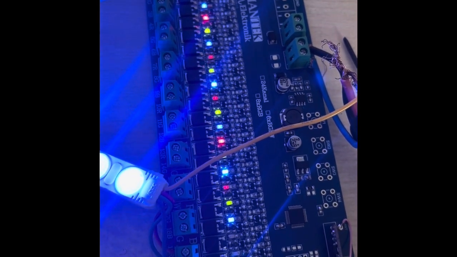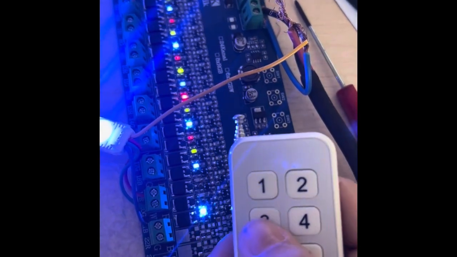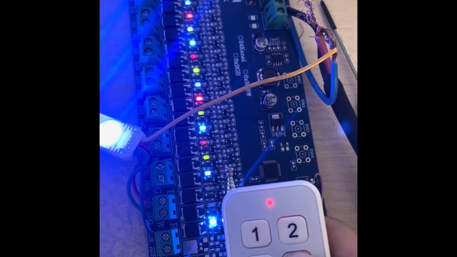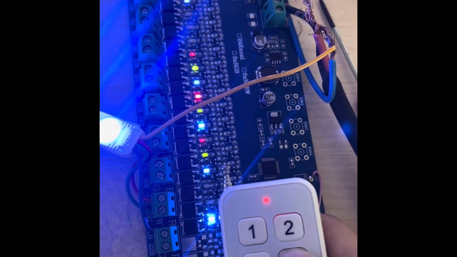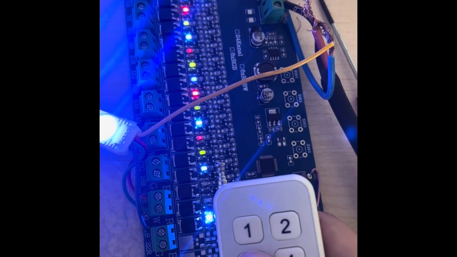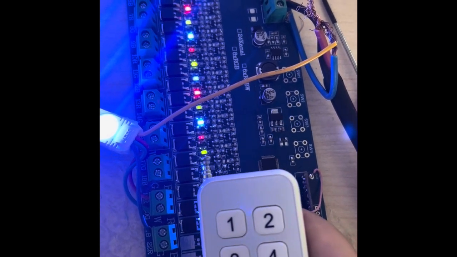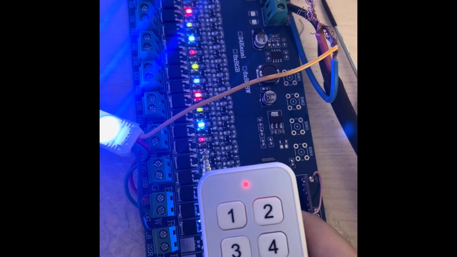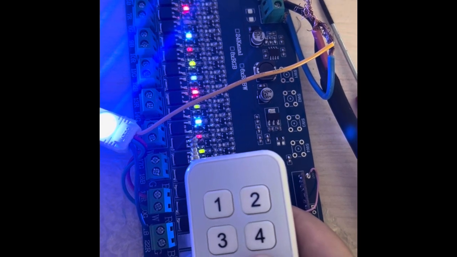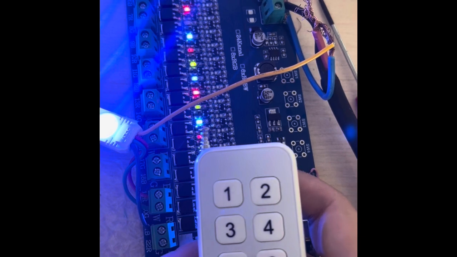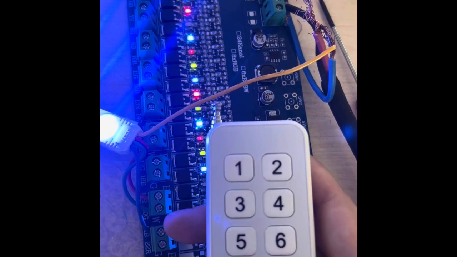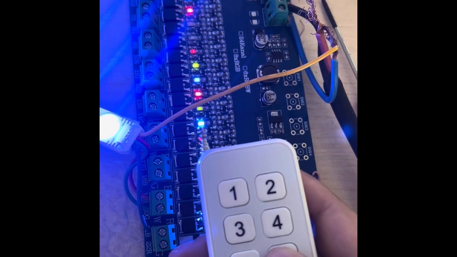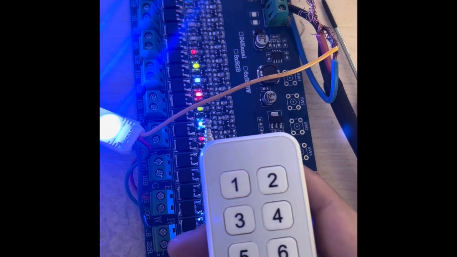So for example, if I press red and then increase the value, you see now red is maximum. Then I quit red, then I press on 5, and I make green 0, and then I quit green, then I press on 7, and I also make blue 0, and then I quit.